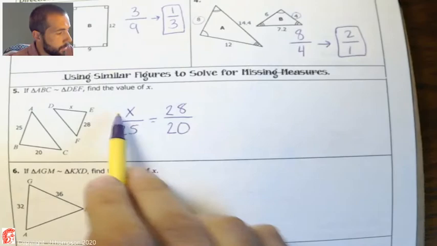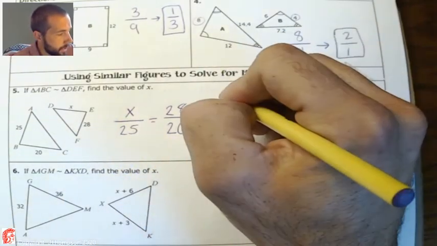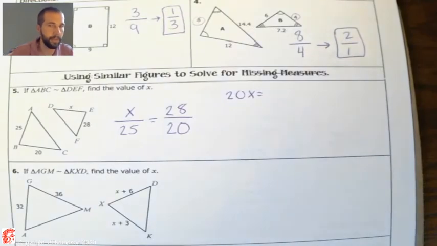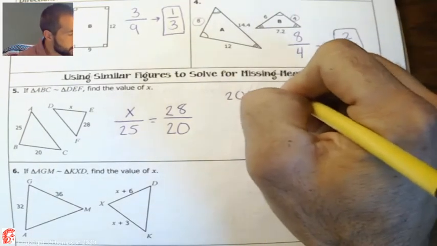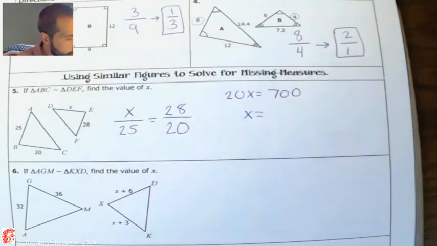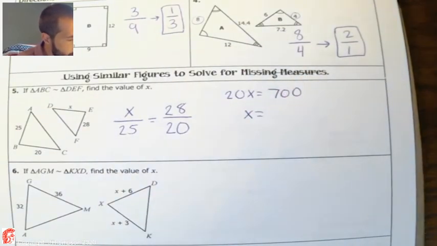Otherwise, if I just cross multiply, if I do x times 20, I get 20x. And then 25 times 28. So this is just where the numbers get a little bit big. But if you're working with a calculator, it doesn't much matter. So you get 700. And then divide both sides by 20. And you get 35.